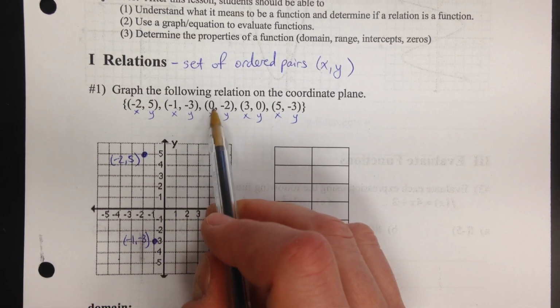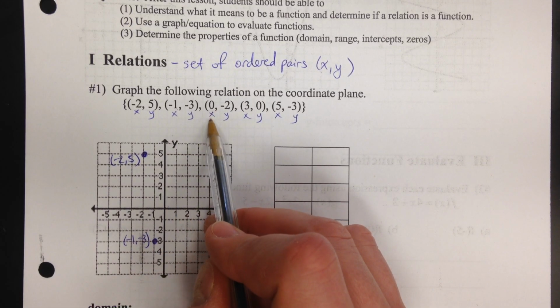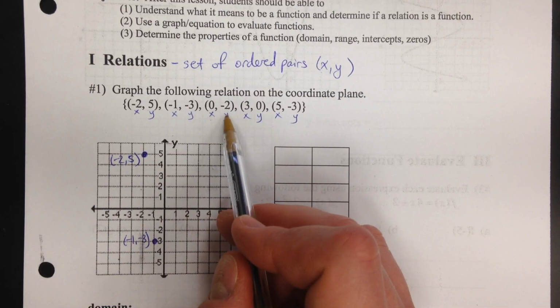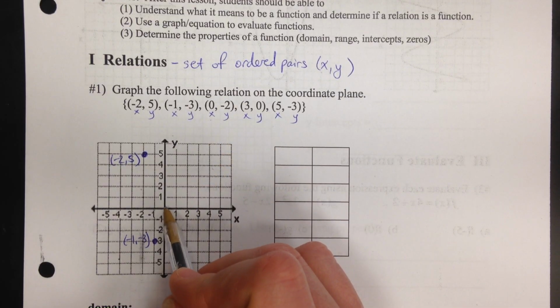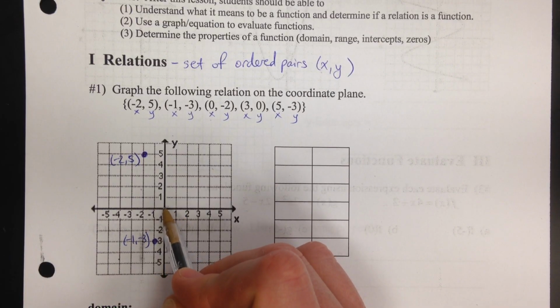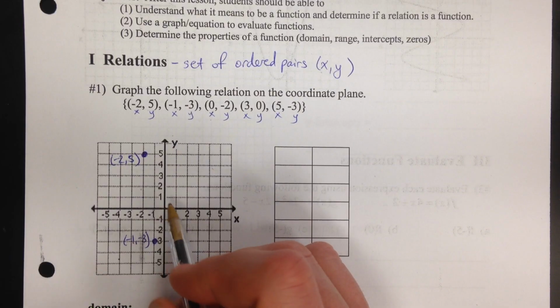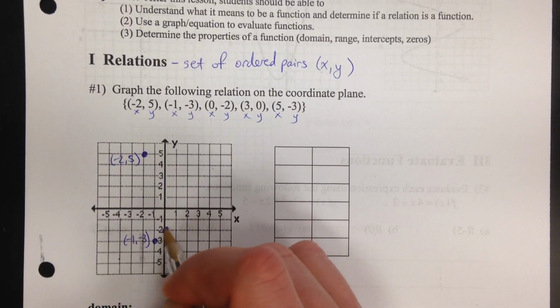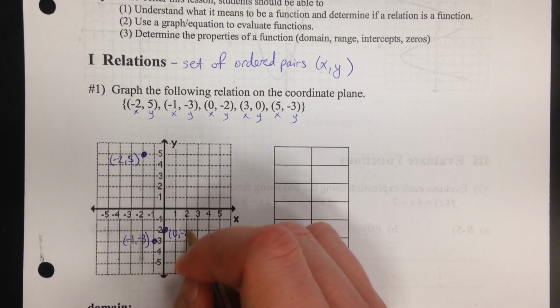0, negative 2, x is 0, which means we're not going to move left or right, and the y value is negative 2. So from the origin, we're not going to go left or right because x is 0, but the y value is negative 2, which means we go down. And there's 0 comma negative 2.